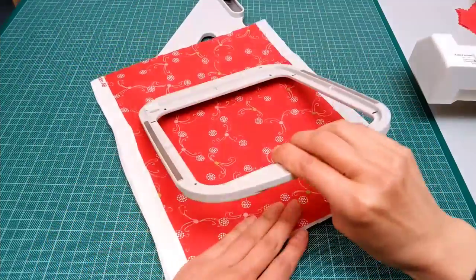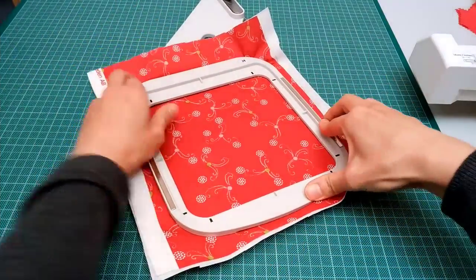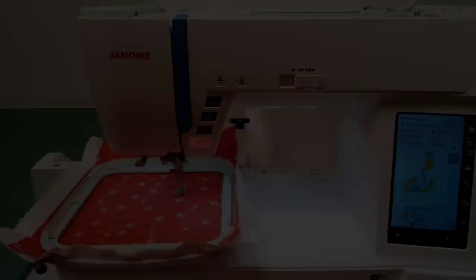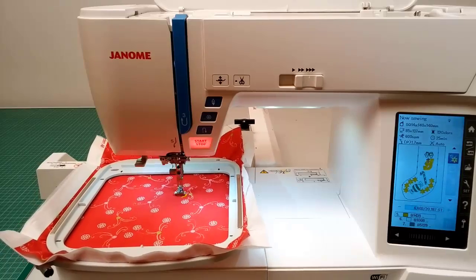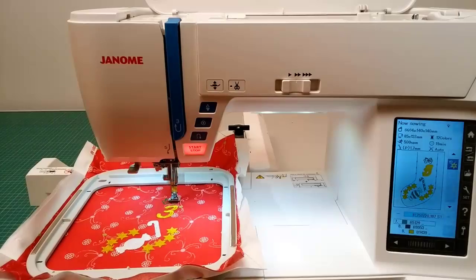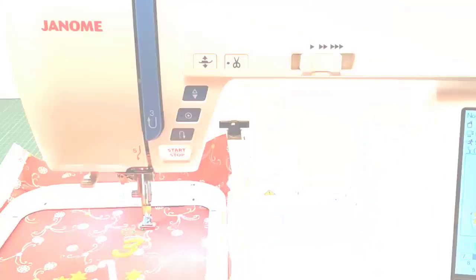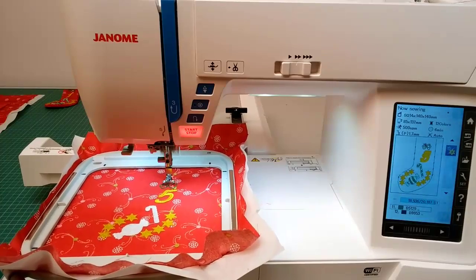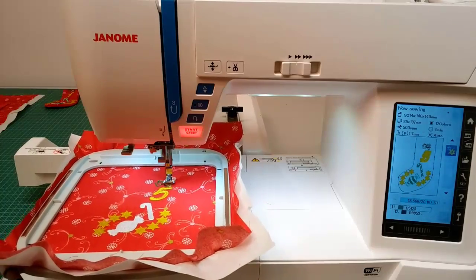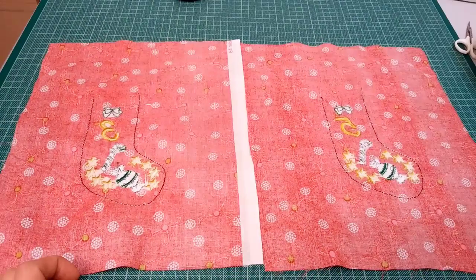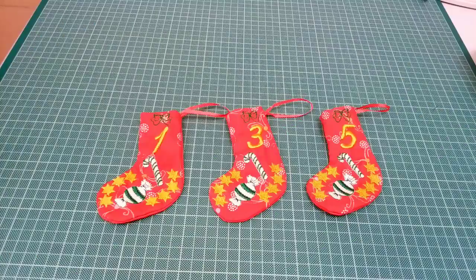Hoop a new cloth and repeat the same process for the number of name drops. Don't forget to fill those stockings with goodies.